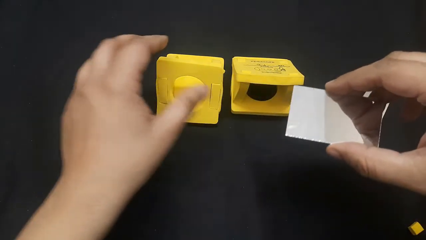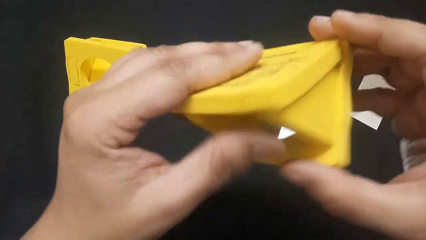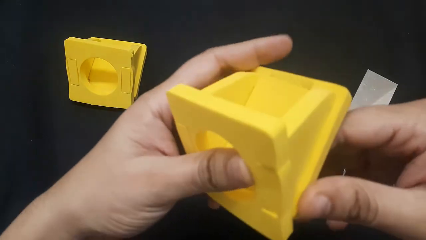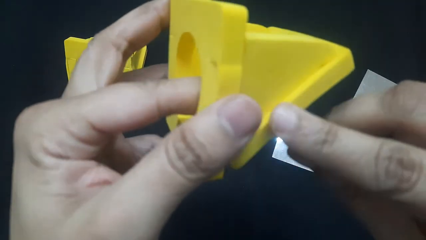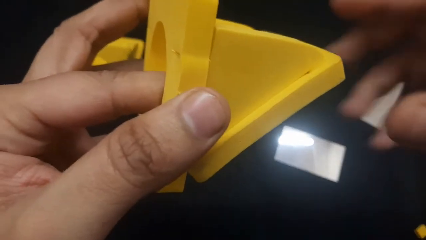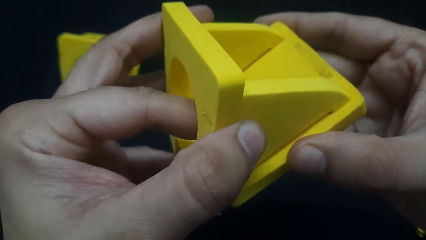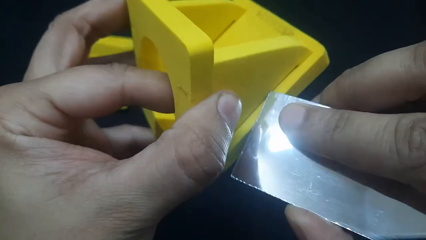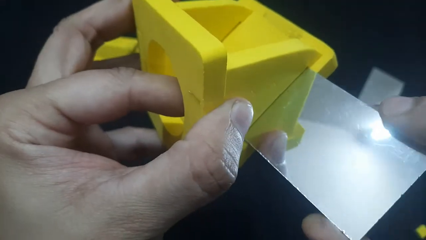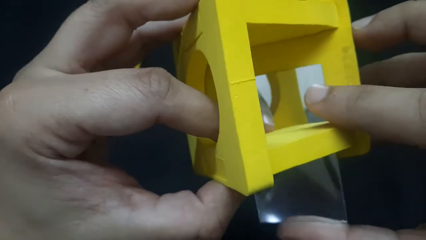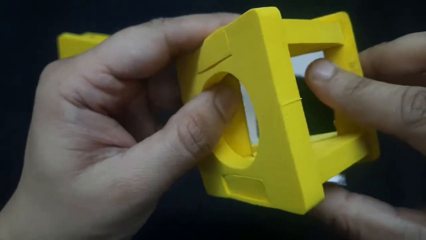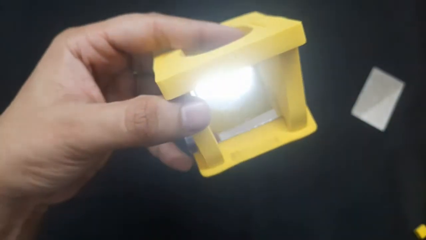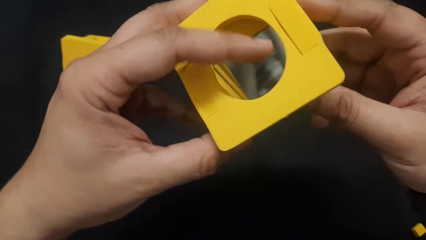Now let me tell you how to use this mirror. You have to put the mirror from this side. Here you can see, watch it properly, this side has a little bit of space, so you have to put the one mirror from this side like this, and it will go like this. Okay, so this mirror is at an angle of 45 degrees.